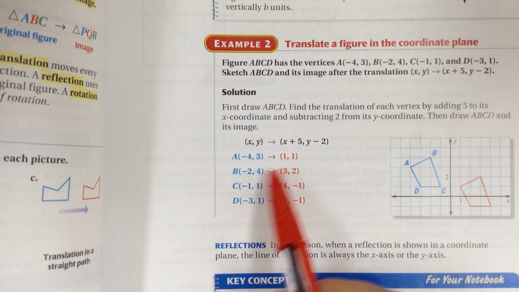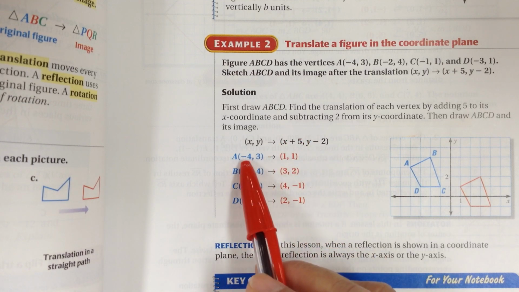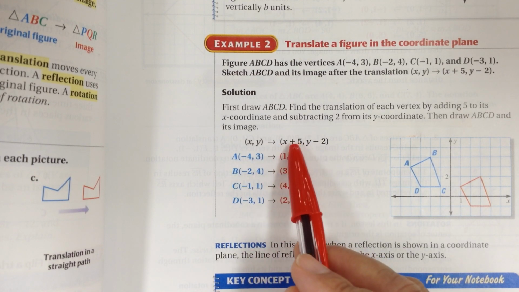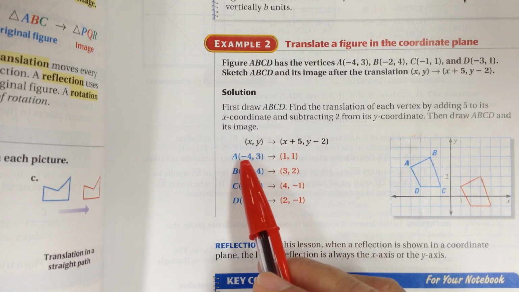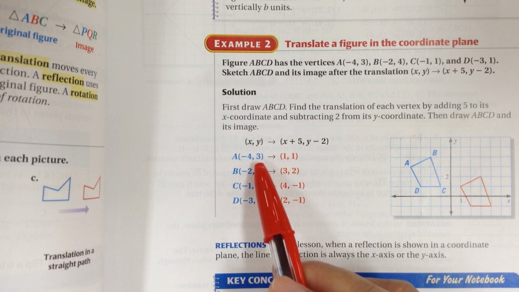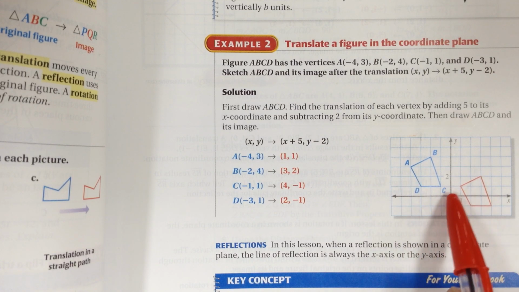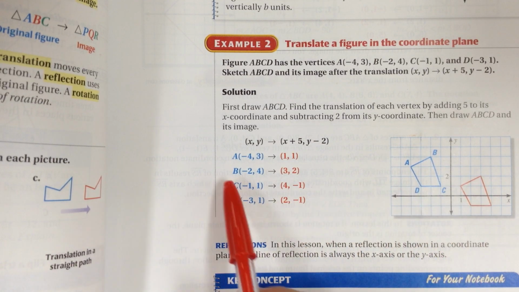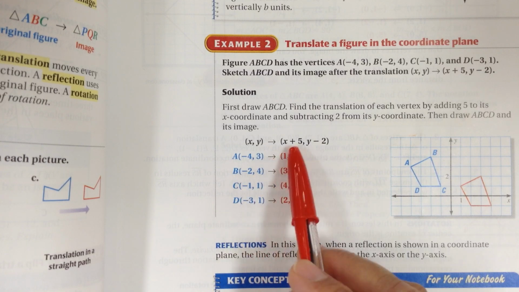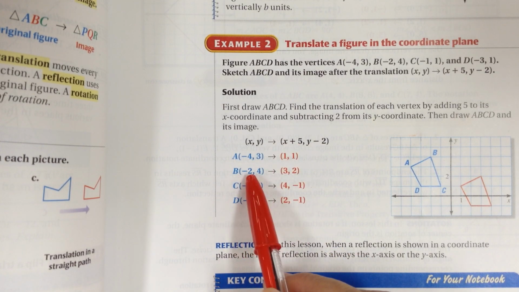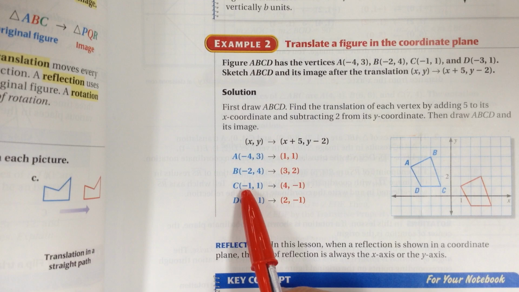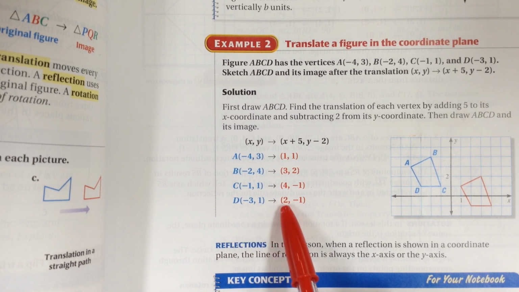Or you can do it by coordinates. You just add. For x you have to add 5. So -4 plus 5, you get 1. 3 minus 2, you get 1. This is your point (1, 1). Now for point B, you start with -2 and add 5, you get 3. Every point you add 5 to x. -1 plus 5, you get 4. -3 plus 5, you get 2.